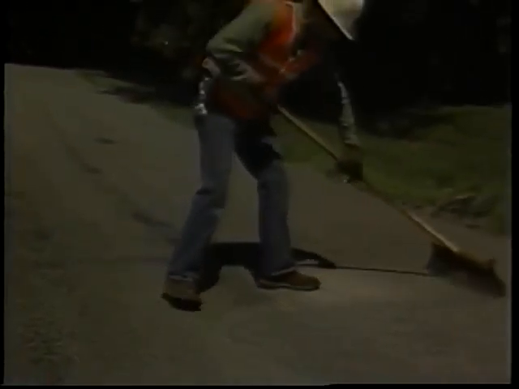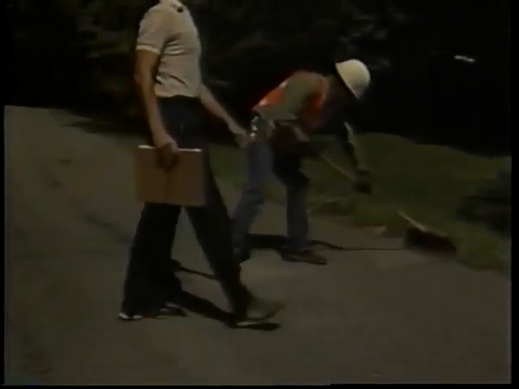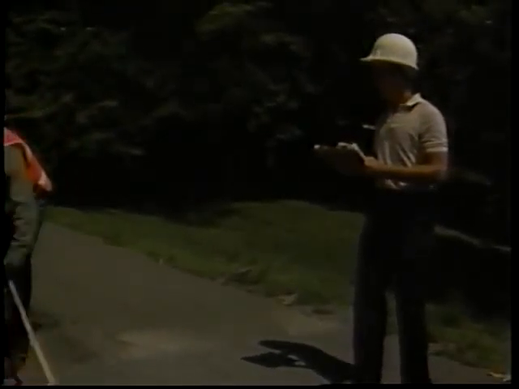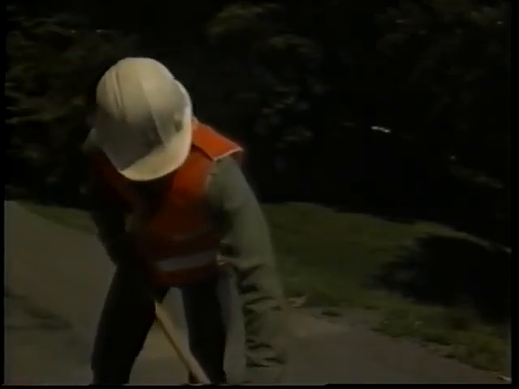Step 8. Clean the worksite. Sweep the area clean of any loose aggregate and other unwanted debris. Make a record of where the striping needs to be replaced. Then notify your maintenance supervisor so it can be scheduled.